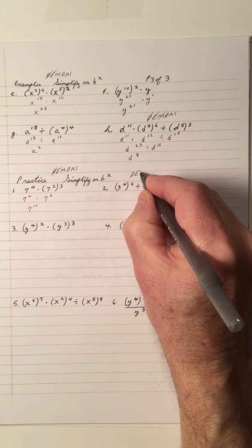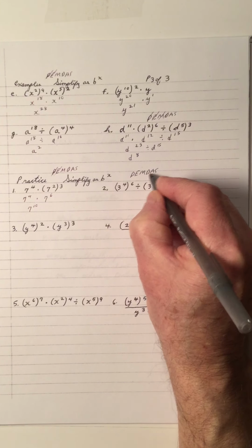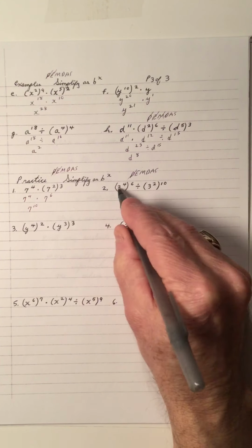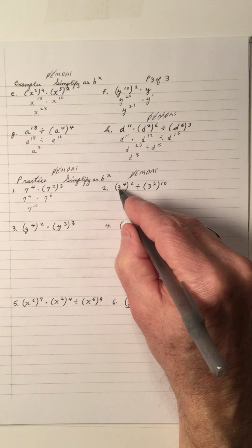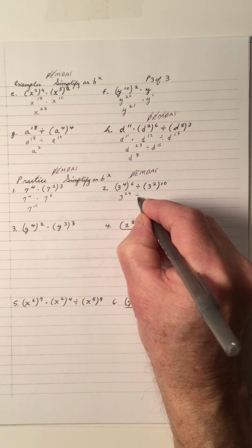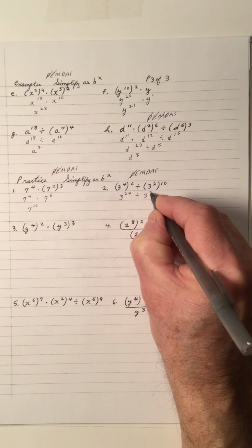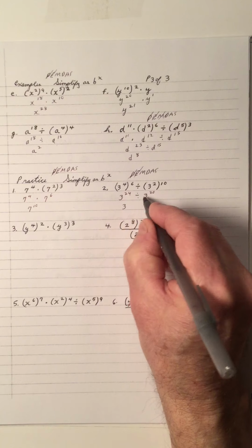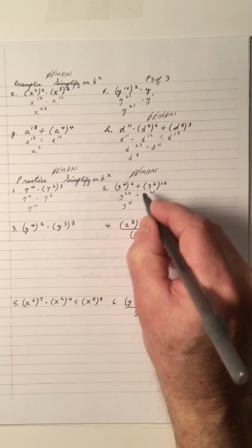PEMDAS. And we have to do the brackets, inside are done, can't do anything else on the inside. We have to do the power of the power, 24. We have to do the power of the power, 20. So that's done. Now we divide, and when we divide like bases, we subtract, and we get a 4. Done.